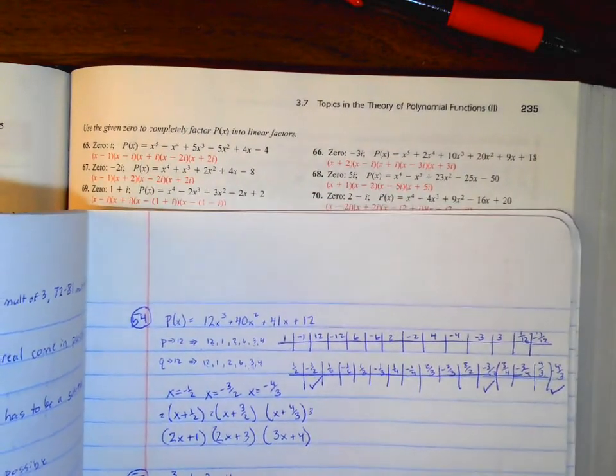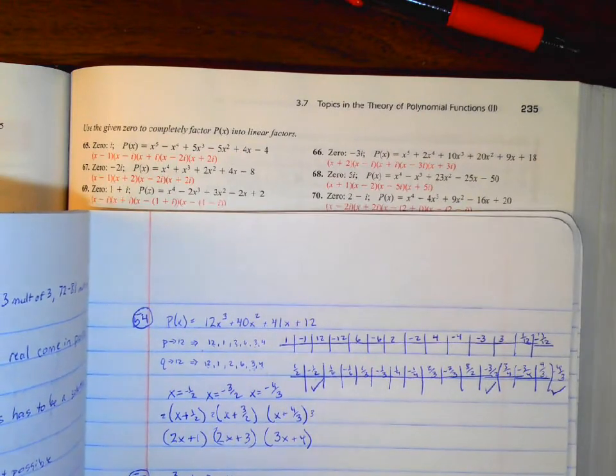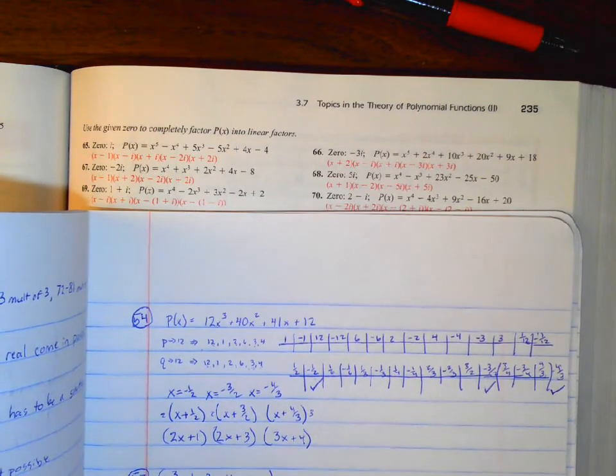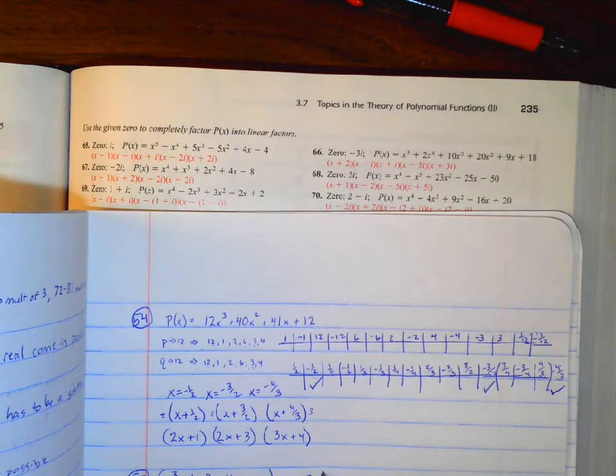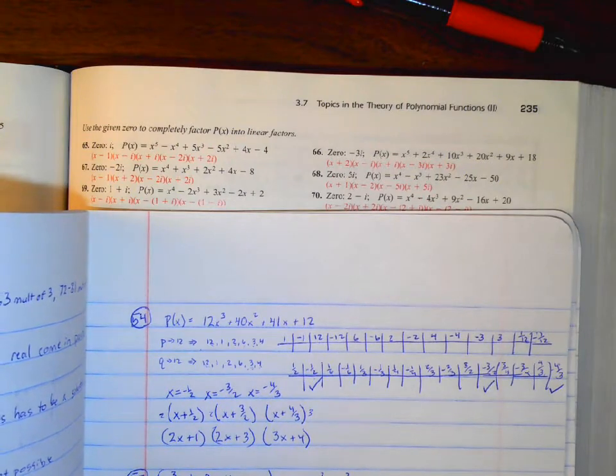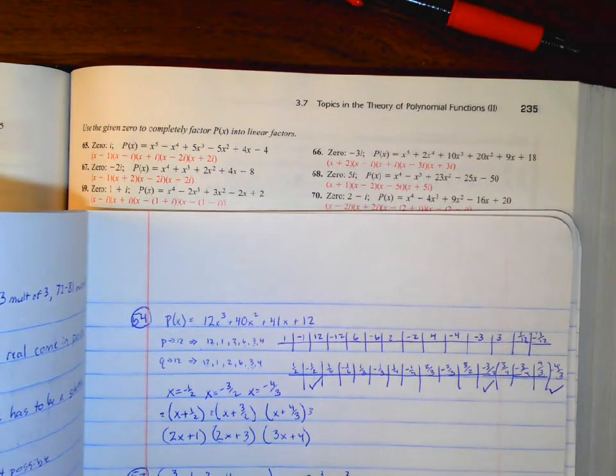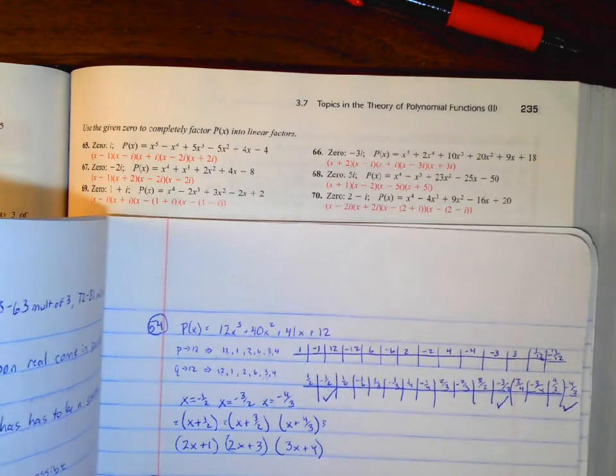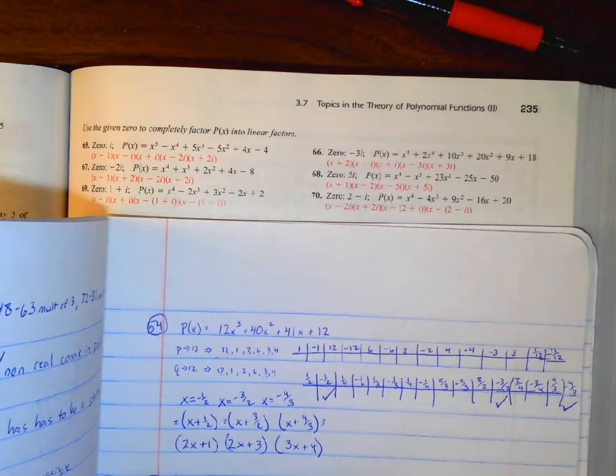We can't have fractions here, so we got to multiply it all by 2. So it'd be 2x to the third plus 1x squared minus 11x minus 10. So that's what we have to use. So the p we're going to use is 10, and the q we're going to use is 2. Okay, so it'd be 10 and 1, or 5 and 2, and this is only 2 and 1.